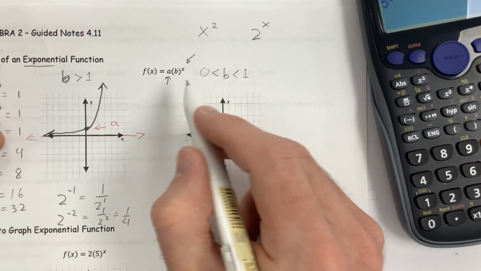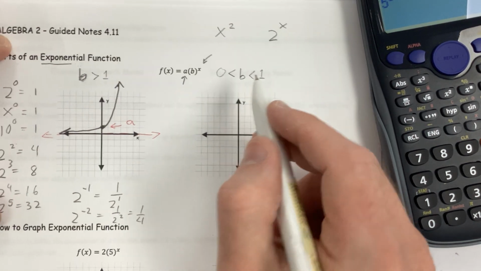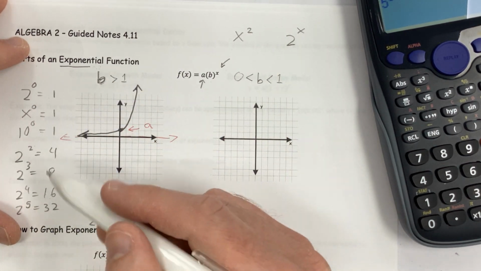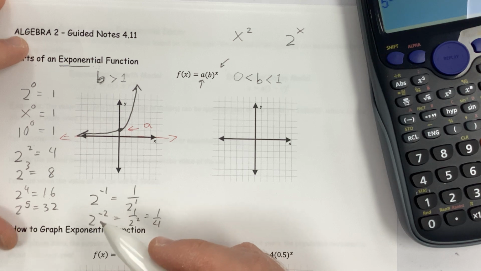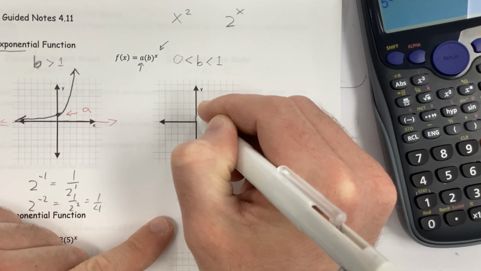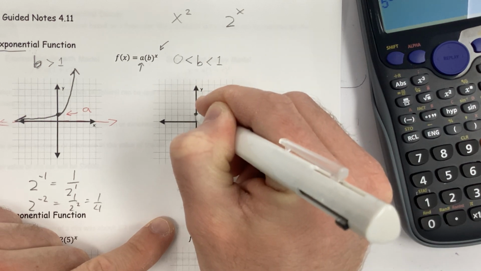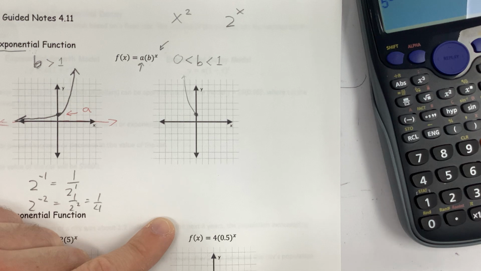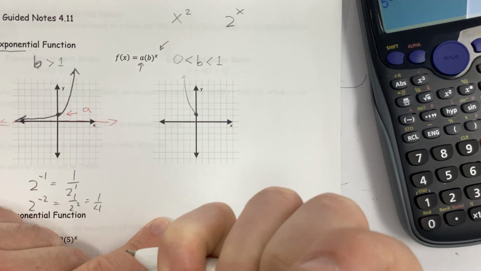How would the function look if the base was a fraction? Well, all these rules, I won't write them out, would apply almost in reverse because of the negative exponent rule. So negative exponents would flip the fraction and get you big, big numbers. So you would have that spike going up, but in the opposite way.